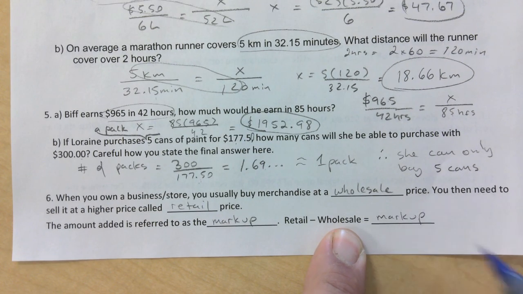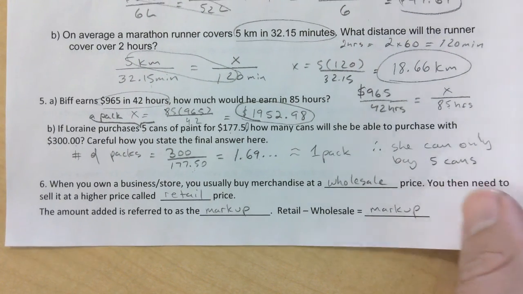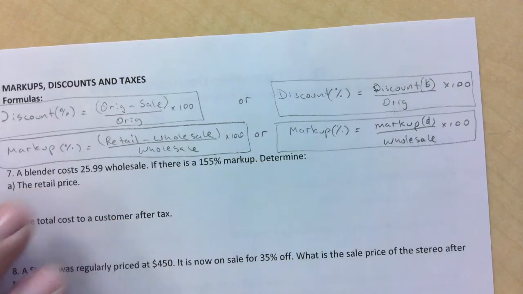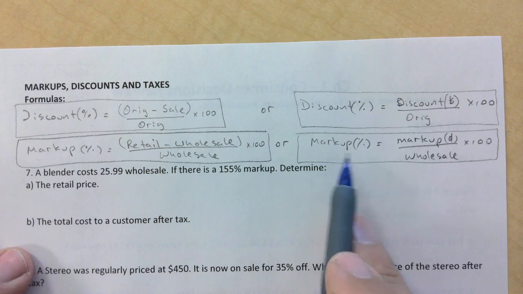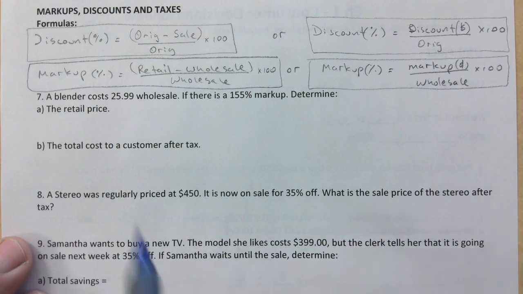It's another way of looking at it. Make sure you write that down. I gave you these formulas, which you should have written down by now. I'll keep them on there for a bit.